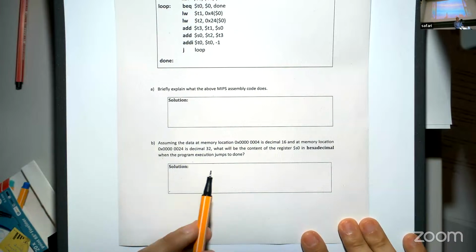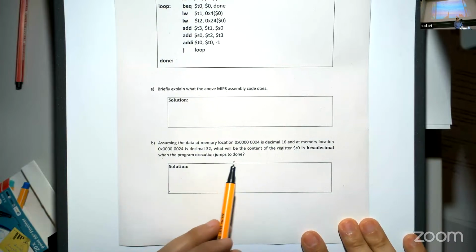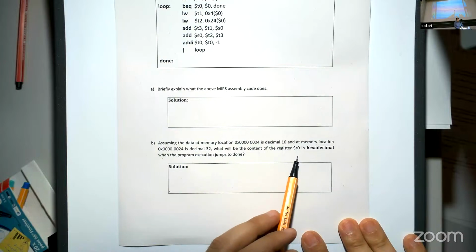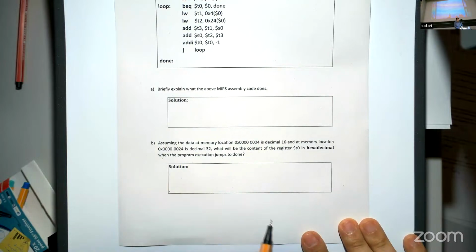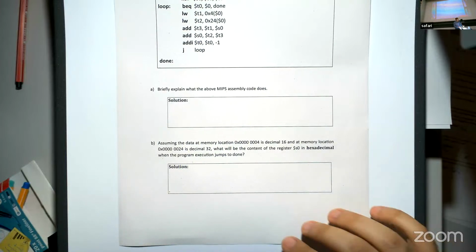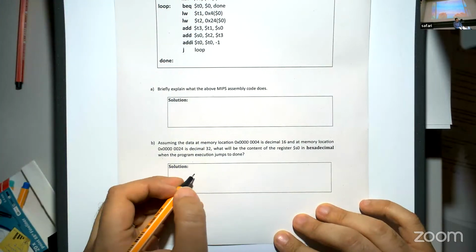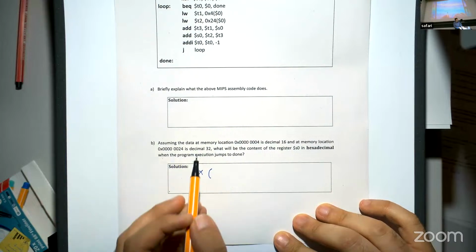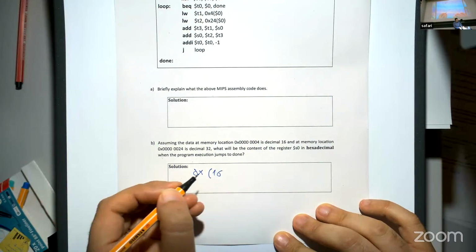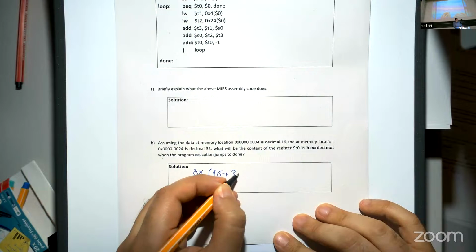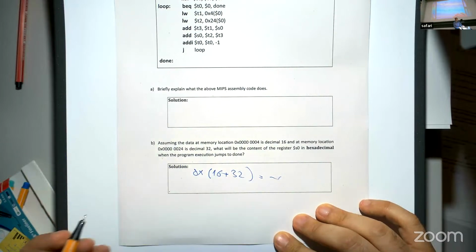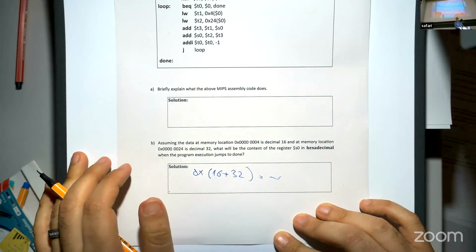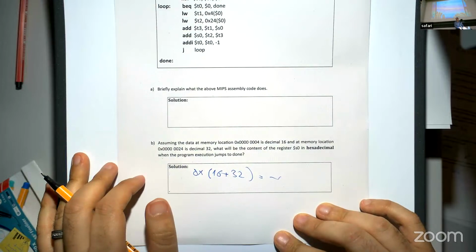So what will be the content of the register S0 in hexadecimal when the program execution jumps to done? What you need to know is that the code does these iterations 8 times. So it's just 8 times these values, basically 16 plus 32. You calculate this, and then you convert it to hexadecimal. Easy, right?